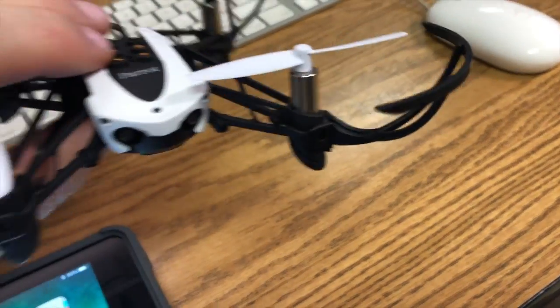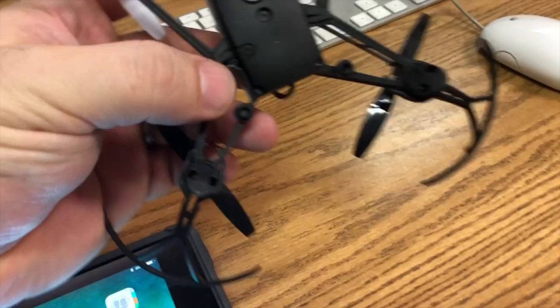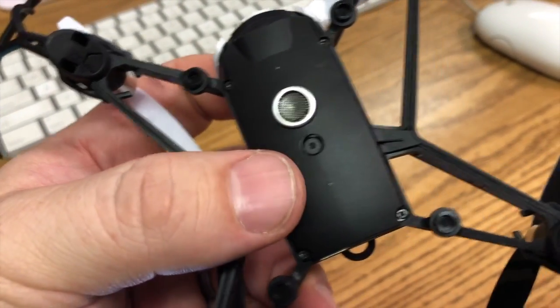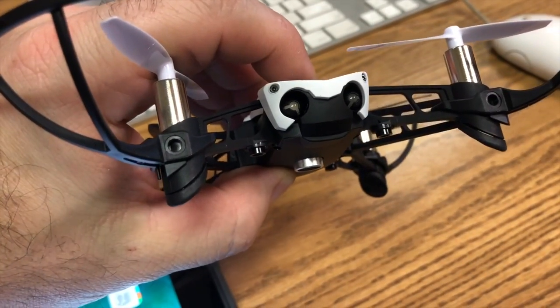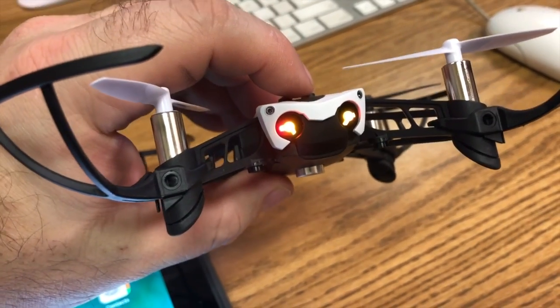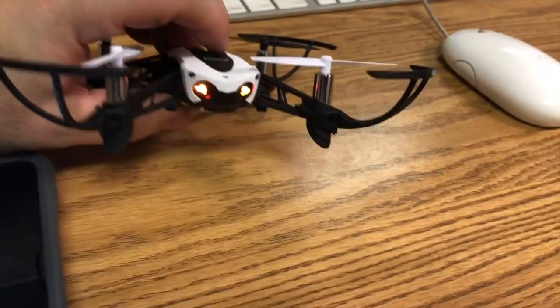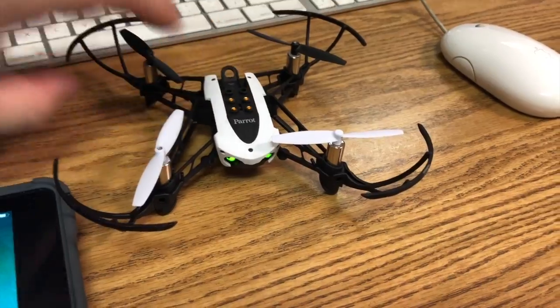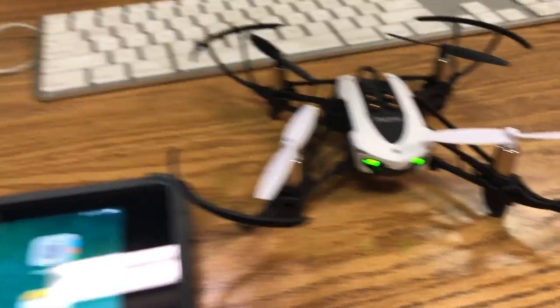Okay, so connecting the Mambo. First we have to switch it on, turn it over. You'll see a little power button. Press that, hold it for a second, the lights will come on orange, and then it will almost immediately begin blinking green. That means it's trying to connect. So you'll see that flashing green light.